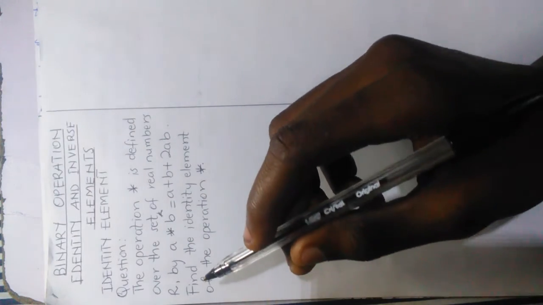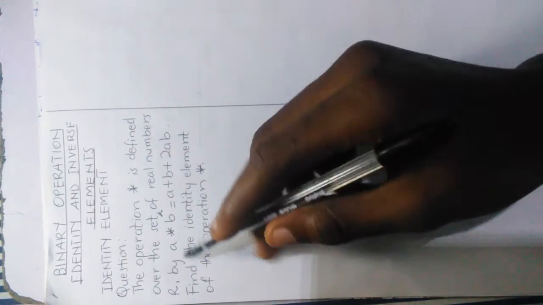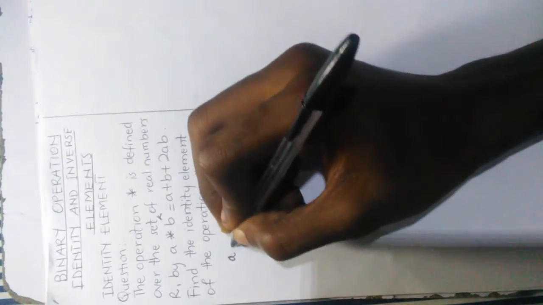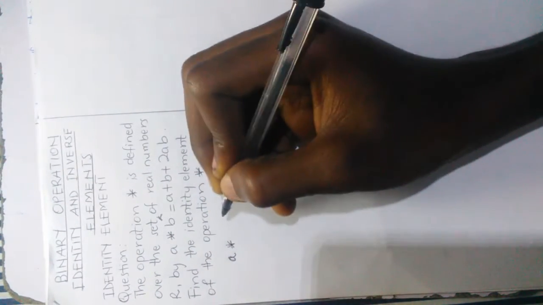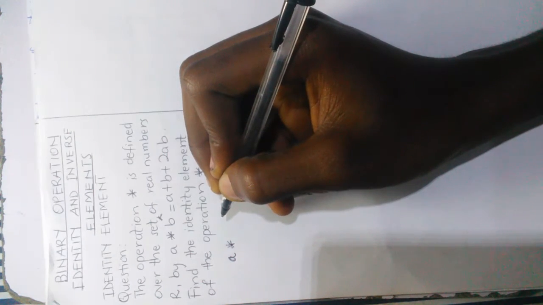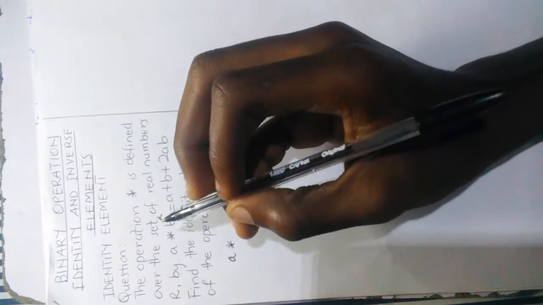So now let's start. The rule governing the identity element is that if we have an element of the set R, that's A, then A, under the operation governing the set, that's star here.